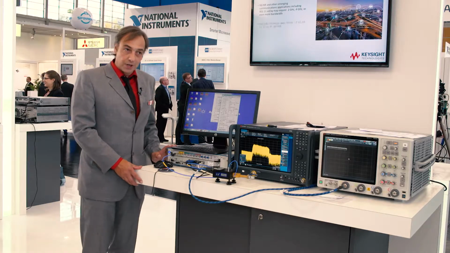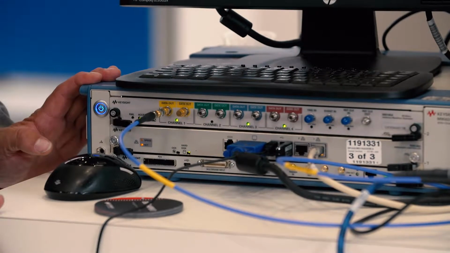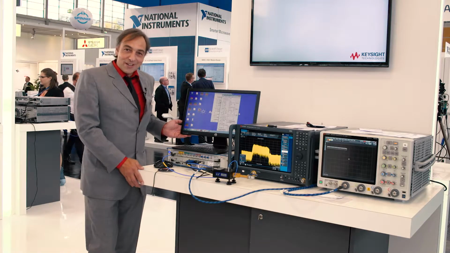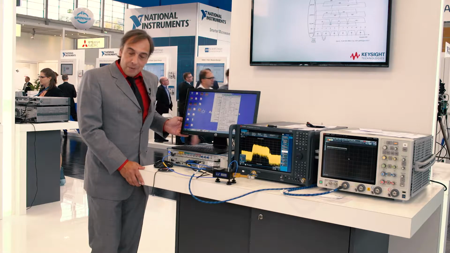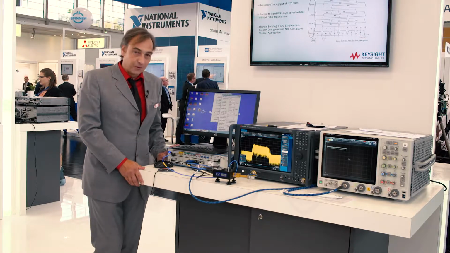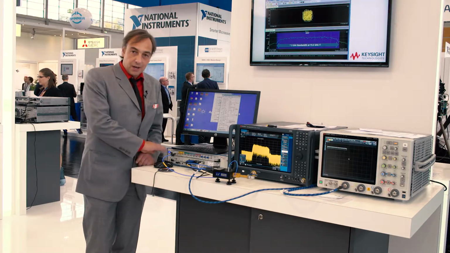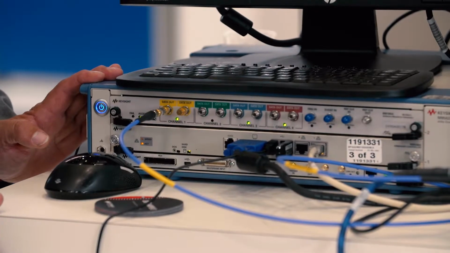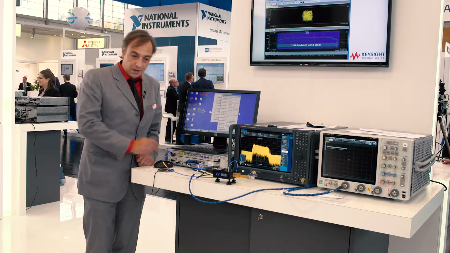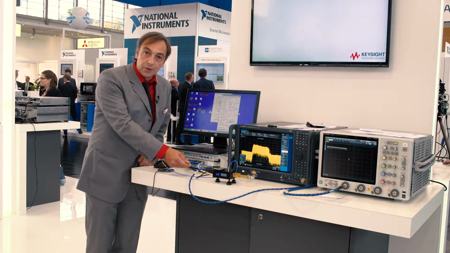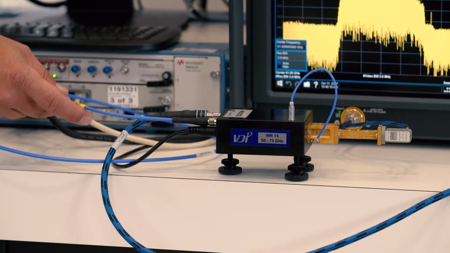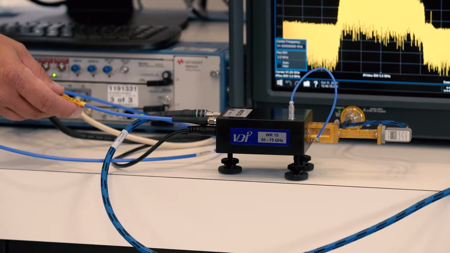This arbitrary waveform generator runs at a sample rate of 65 gigasamples. This signal is set up to have a bandwidth of 8 gigahertz, so it easily fits into the bandwidth of the arbitrary waveform generator. Inside the arbitrary waveform generator, we are digitally modulating the signal up to an IF frequency of 5 gigahertz. The output is then fed into a millimeter wave up converter that converts it to a millimeter wave frequency of 61 gigahertz.